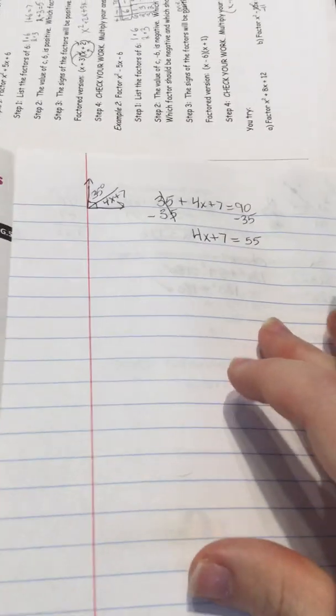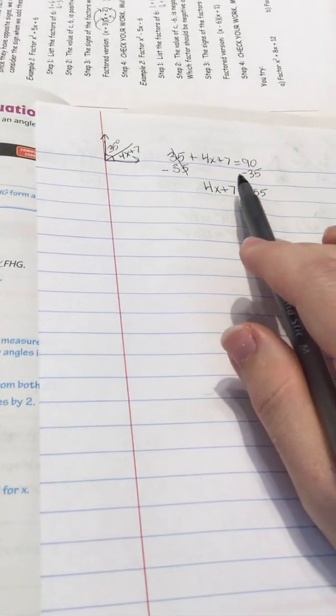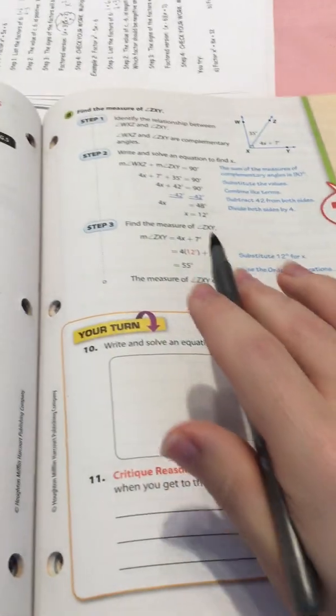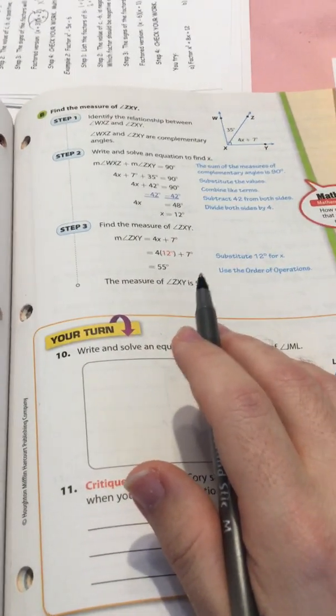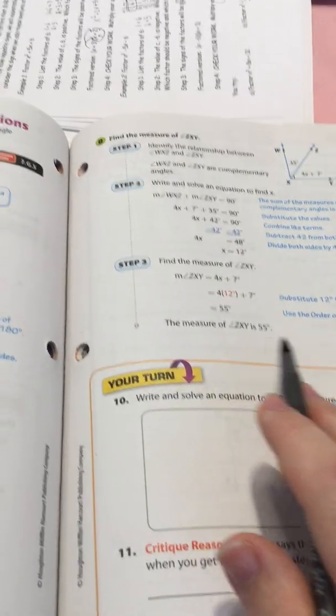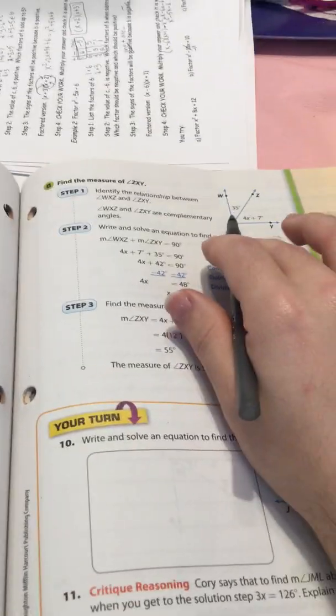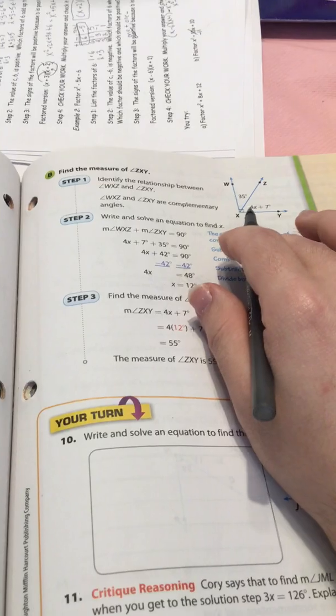So when you're looking at the question, just be careful with what the question's asking, because this way is a little bit more work if they're asking us for the variable. So with that being said, then they're doing their check. Actually, they don't do the check, but they should do the check. We should add 55 degrees with our 35 degrees and make sure we really do get 90.